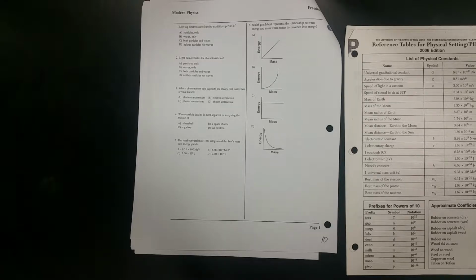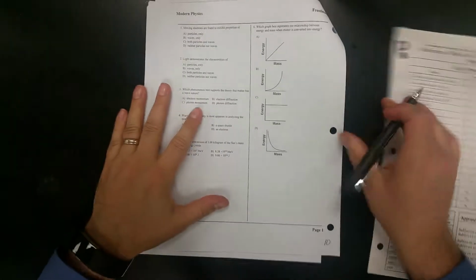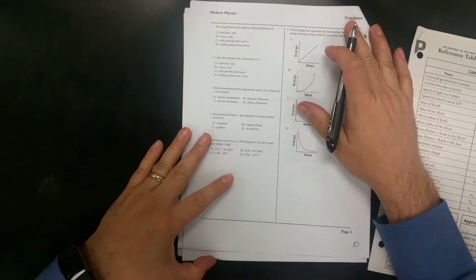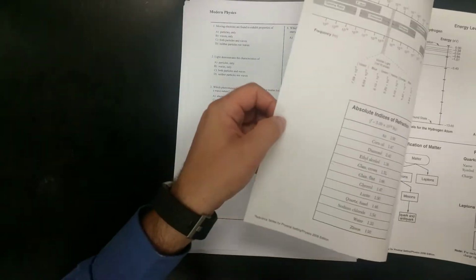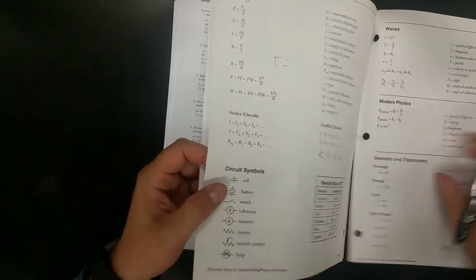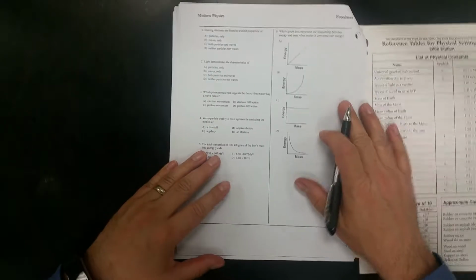Can't believe we're finally here, another year nearly done. Going to go through these. This is a fairly short unit, so this will be kind of quick. Reference table, we're going to be using page 1, page 3, and page 5, the modern physics section. Let's start with number 1.